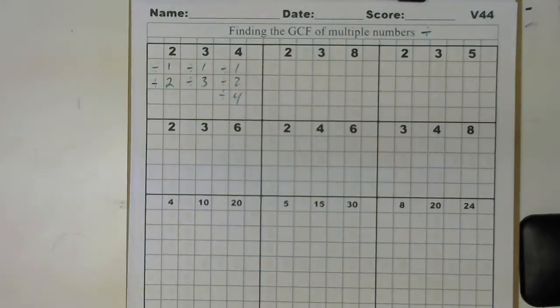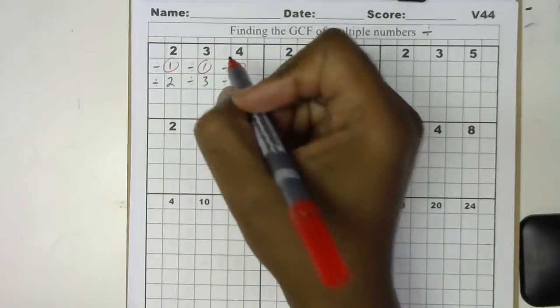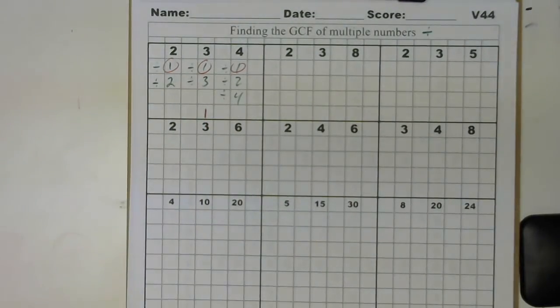Now, what's the greatest common factor? Well, they all have 1 in common. So that means that 1 is the greatest common factor for 2, 3, and 4. They all can be divided by 1.